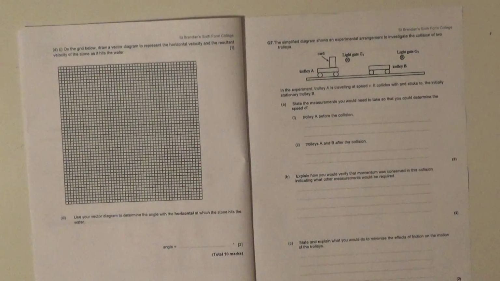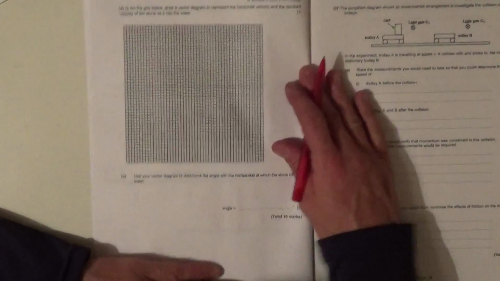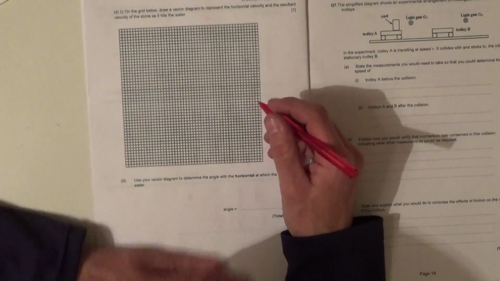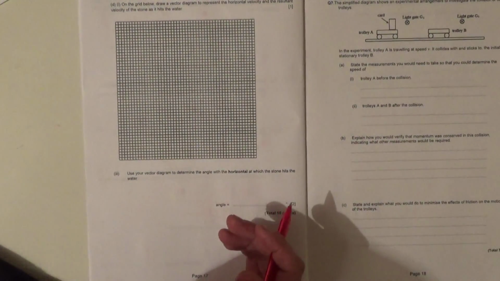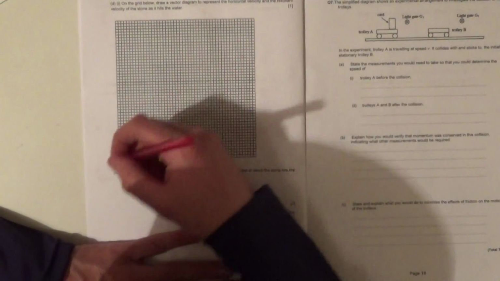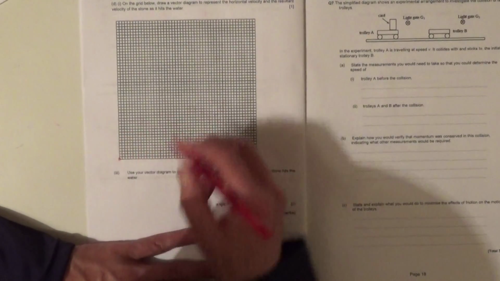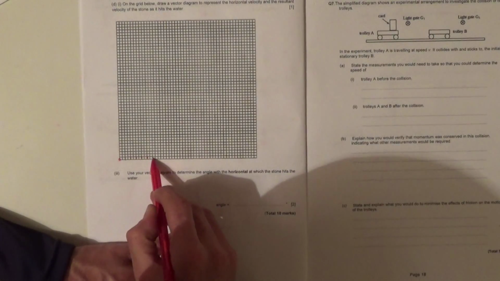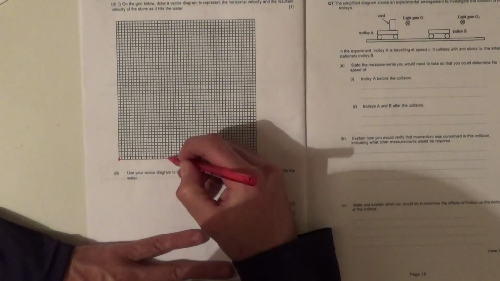On the grid, it wants you to draw a vector diagram to represent the horizontal velocity and the resultant velocity of the stone as it hits the water. So you can use your own scale, but we know that it's got a horizontal velocity of 18 and a resultant velocity of roughly 25. Okay, so using whatever scale you want, I'm just going to use it down here. 1, 2, 4, 6, 8, 10, 12, 14, 16, 18.